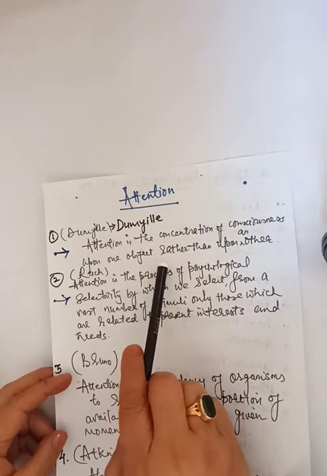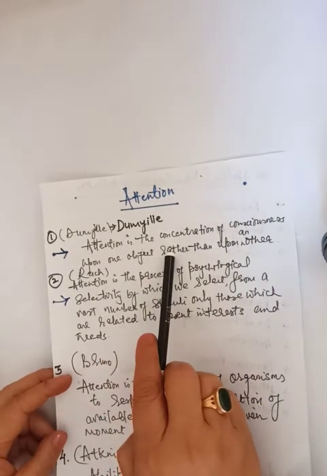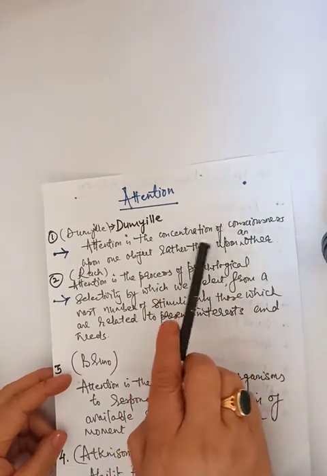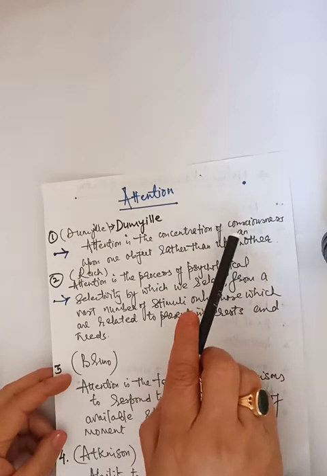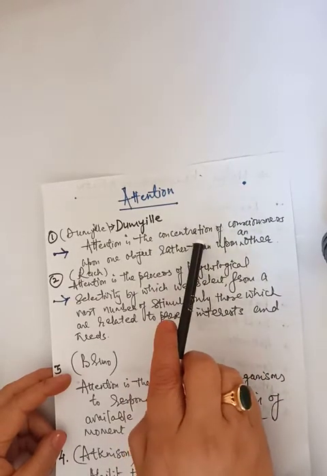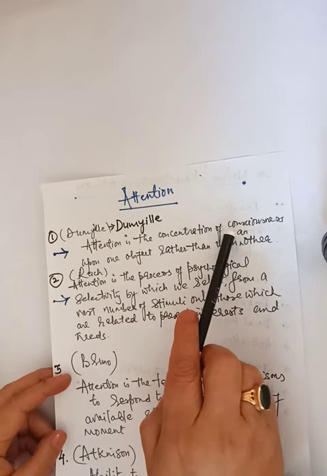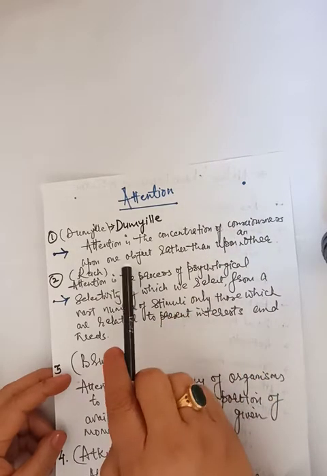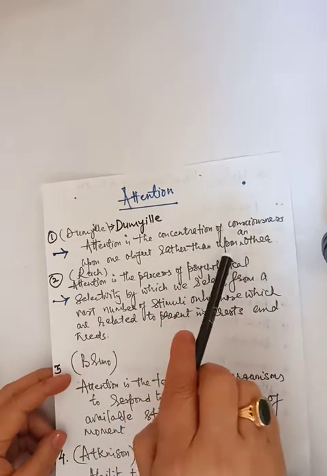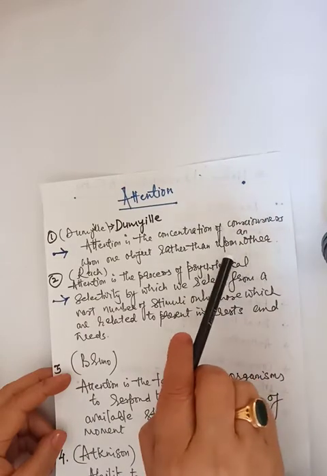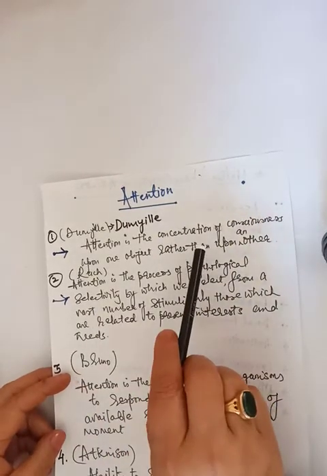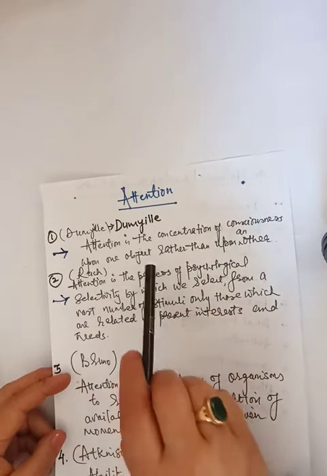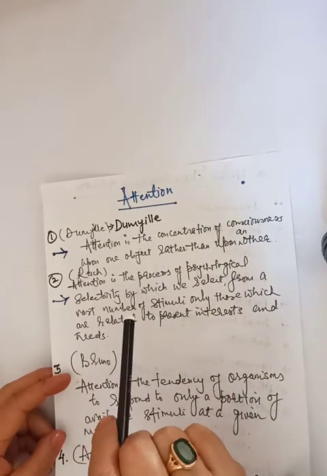So as I was discussing, attention is the concentration of consciousness. When we concentrate our awareness on one object rather than upon any other, then we say that we are paying attention to that particular object or event.